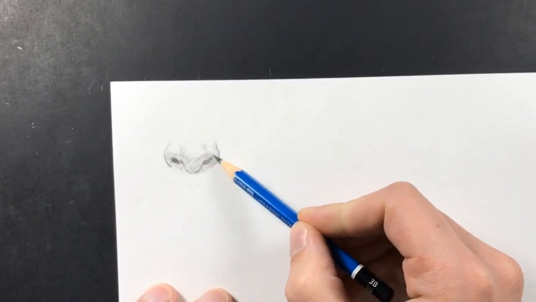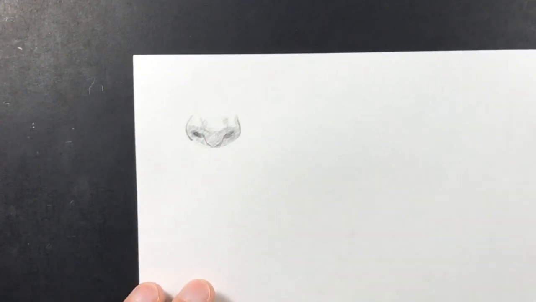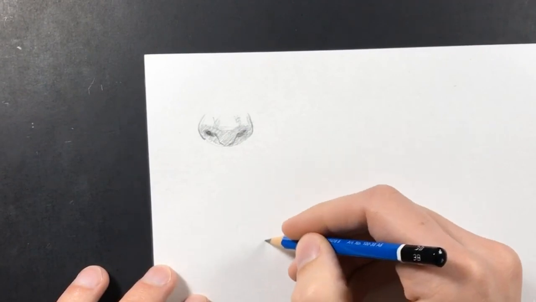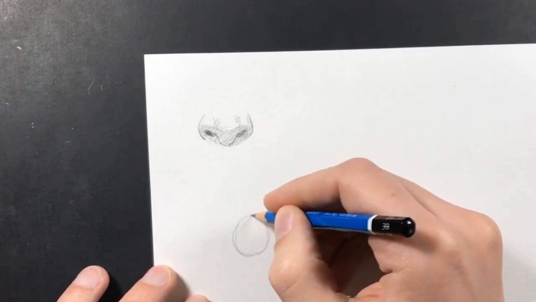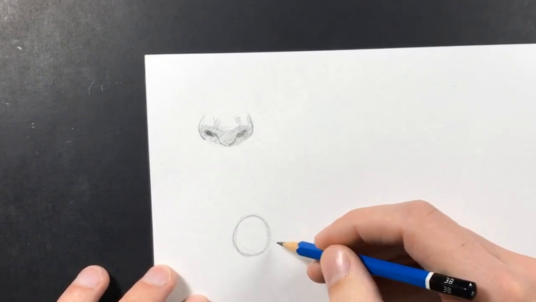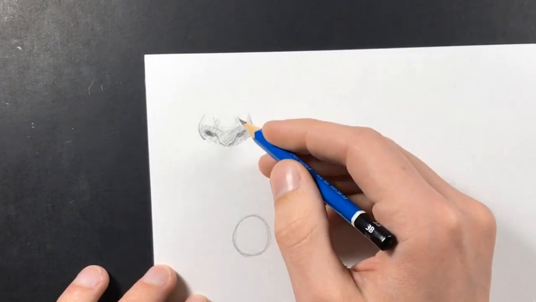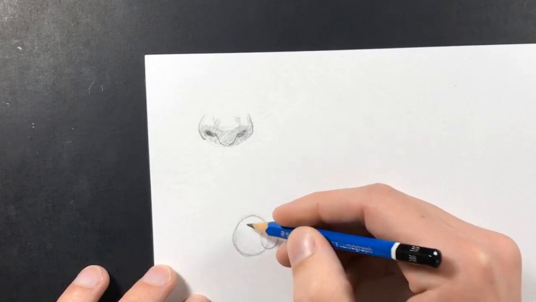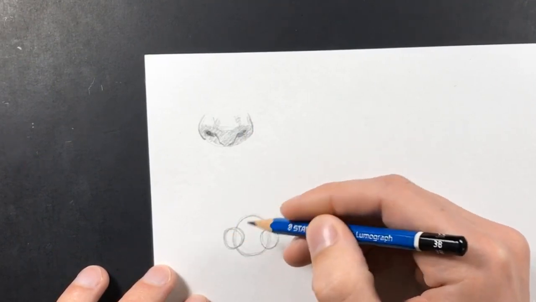The next way I like to think about my nose is as three circles. So let's go ahead and draw our three circles. So first off, we have our large circle, which is the center of our nose. Then we have our two circles on the ends, which make up these nostrils. So I'm going to go ahead and draw one right here, and I'm going to draw another one right there.